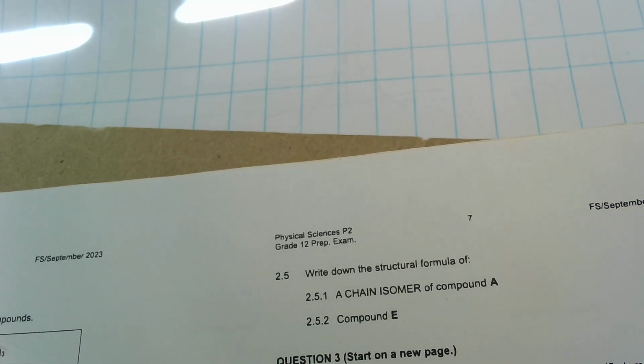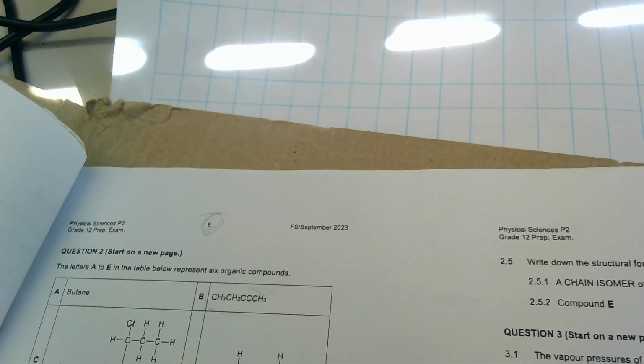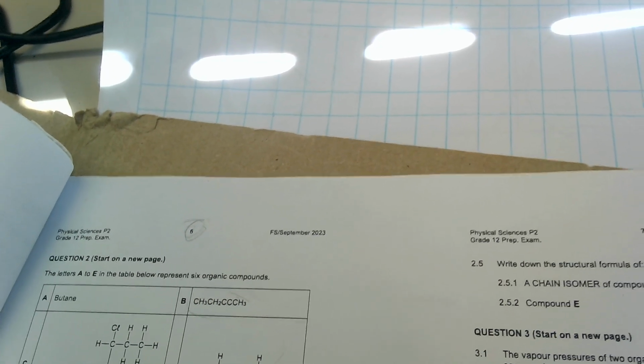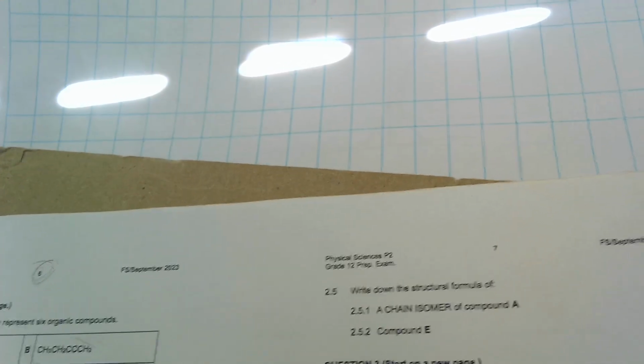So they say to you, write down the structural formula of a chain isomer of compound A. Okay, so let's try to see what compound A is. Compound A is a butane. So what's the structural formula of a chain isomer of compound A?